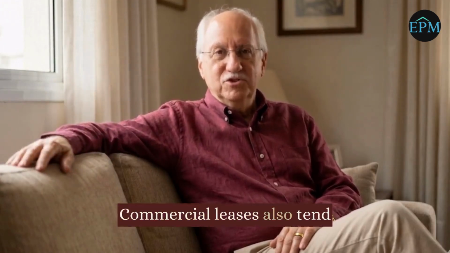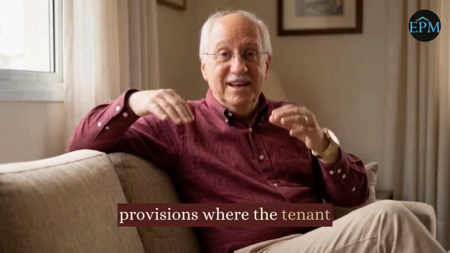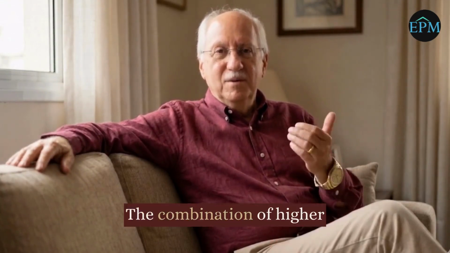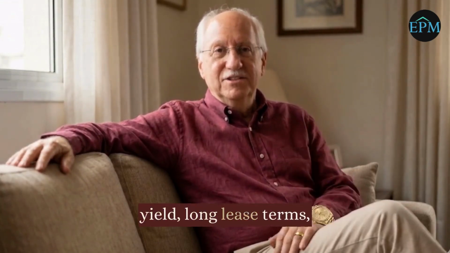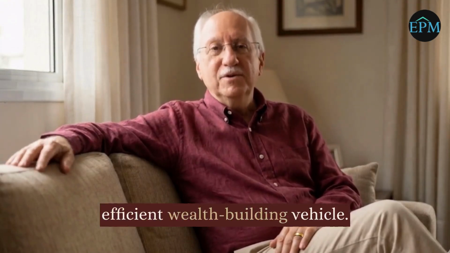Commercial leases also tend to be longer in duration and often include provisions where the tenant covers outgoings, such as rates, insurance, and maintenance, which further reduce the holding costs for the investor. The combination of high yield, long lease terms, and lower management burden made this a highly efficient wealth-building vehicle.